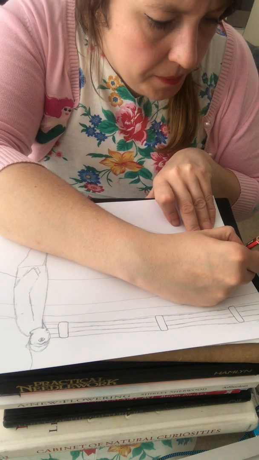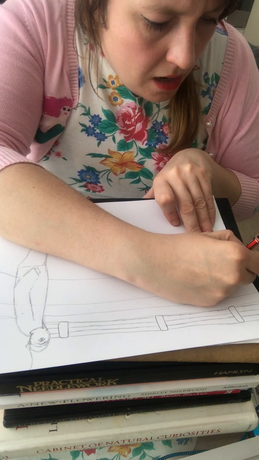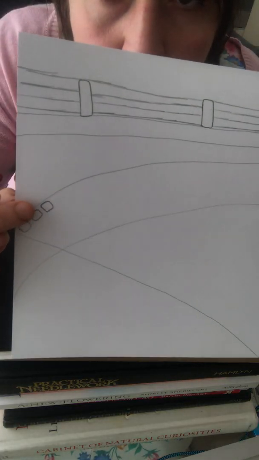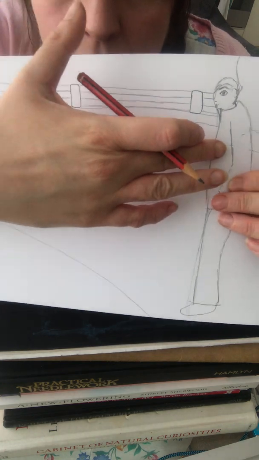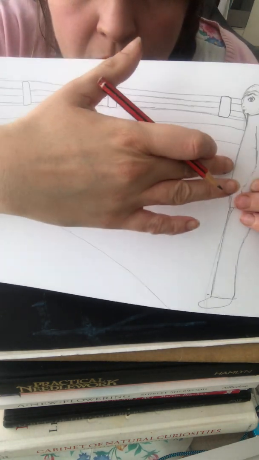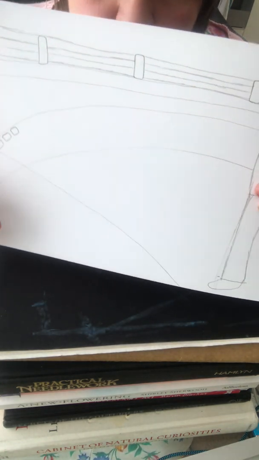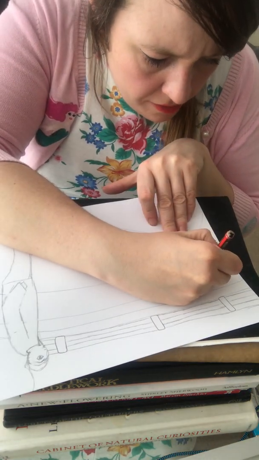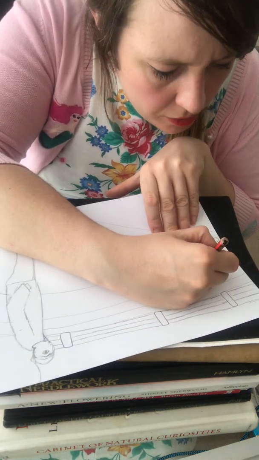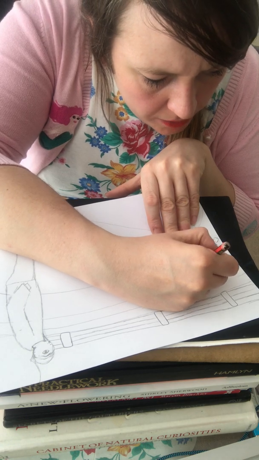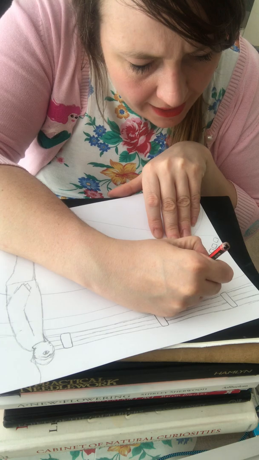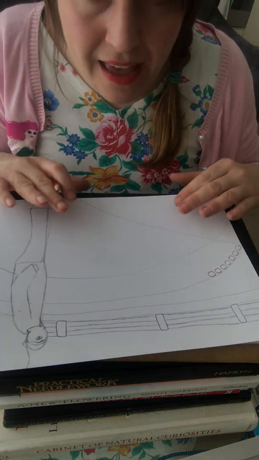I'm going to draw rectangles with soft edges, following the shape of the wall across, so 3 rows of those. If you've got more room you can do more, or if it's quite a small wall, do less, just do 2 rows. Like I said, I'm doing rectangular shapes with a curved edge.